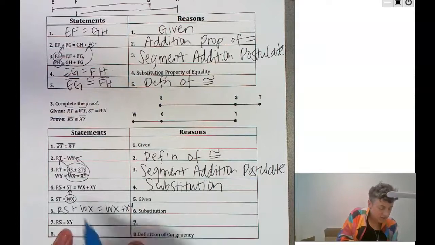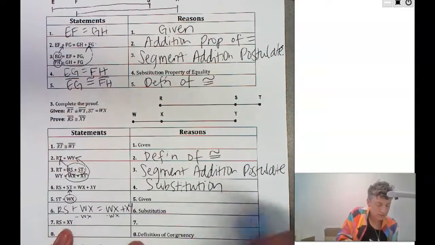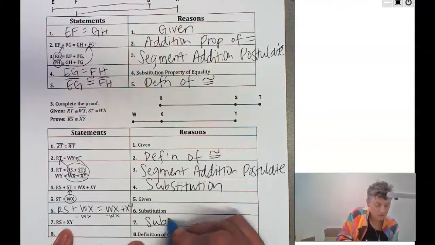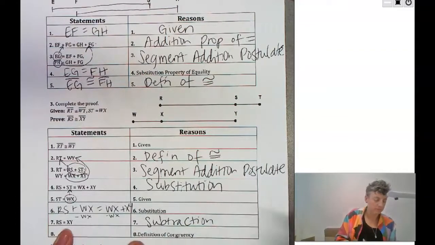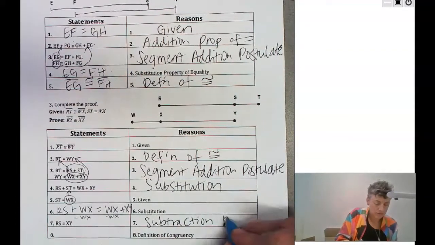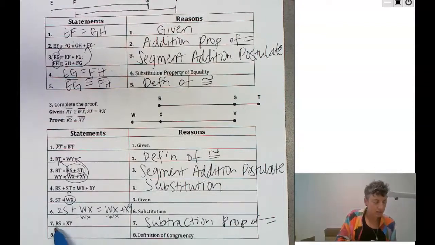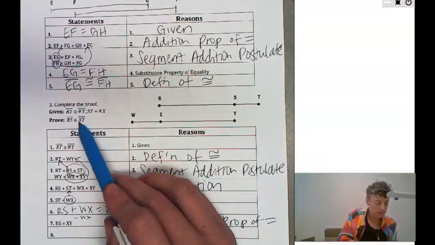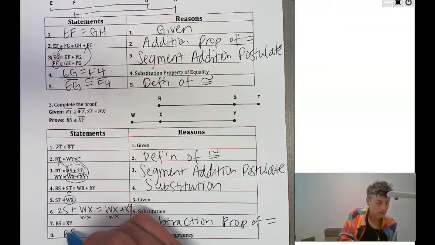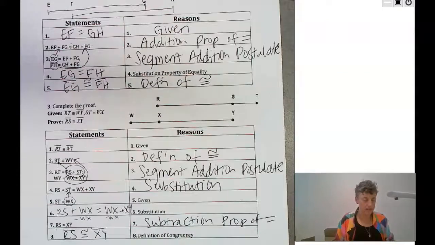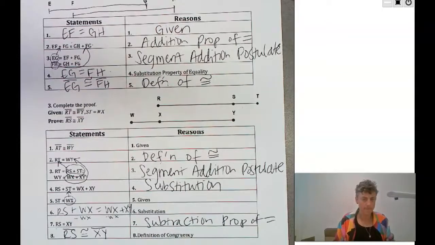And then we're almost here. We just need to subtract off that WX to get RS equals XY. The subtraction property of equality. Great. Now we have RS is equal to XY, and we wanted RS is congruent to XY. And that's the definition of congruence. That's it. Okay, cool.